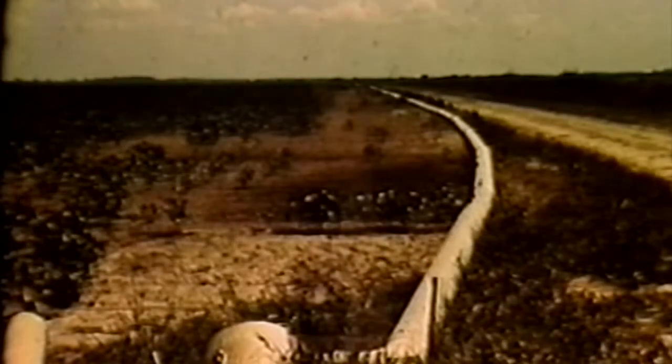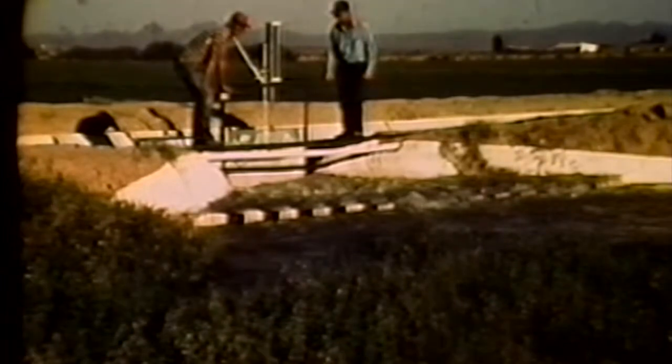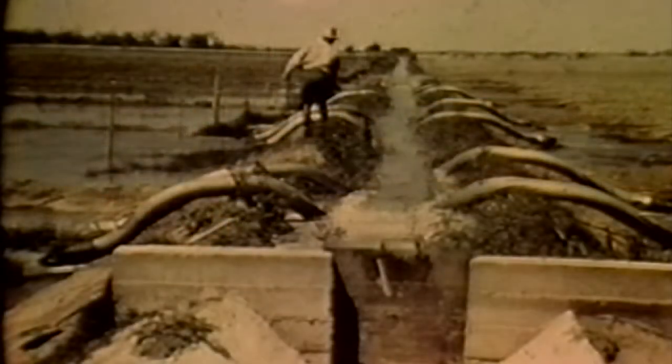Water from the supply lines flows into a head ditch or a pipeline that extends along one end or one side of the field to be irrigated. Turnouts are used for releasing the water from the head ditch or pipeline into the land to be irrigated. Turnouts may be floodgates, or siphon tubes.